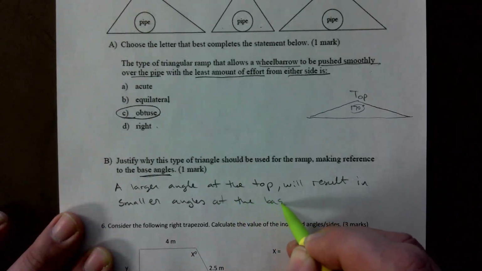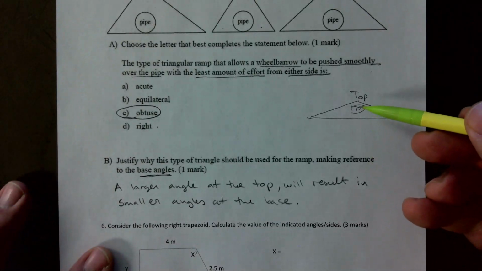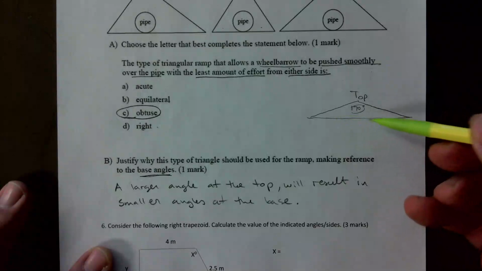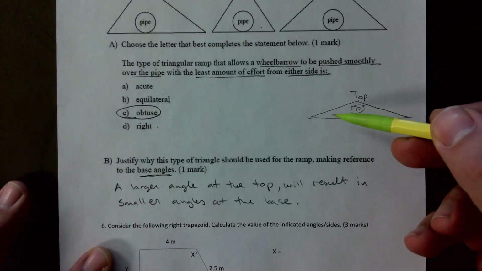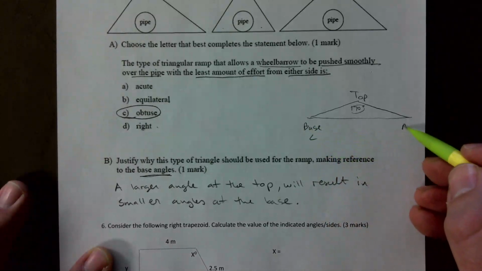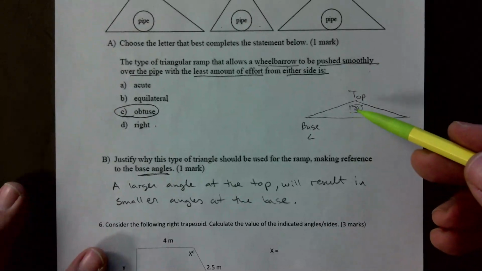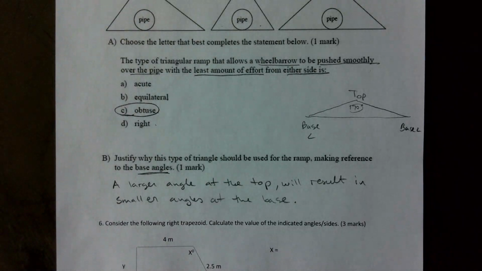You use your own words as much as you want, but the bigger the top is, the smaller the angles on the base here. This would be a base angle, this would also be a base angle. So a bigger angle at the top will make these smaller, and a smaller angle makes it smoother to go across, to move over it.